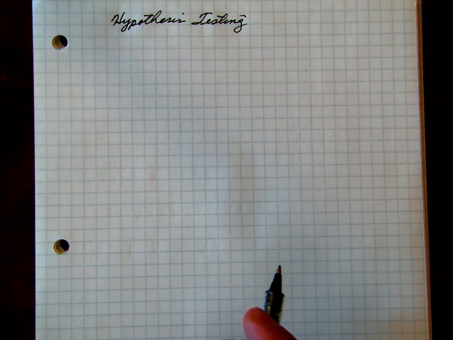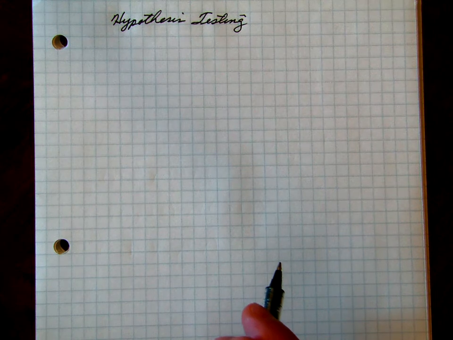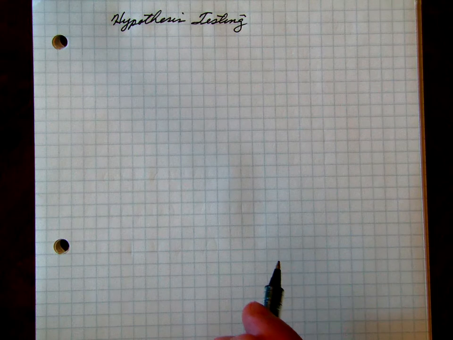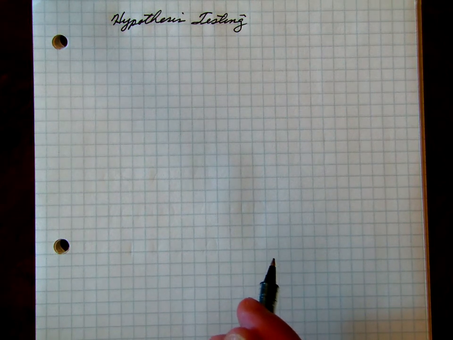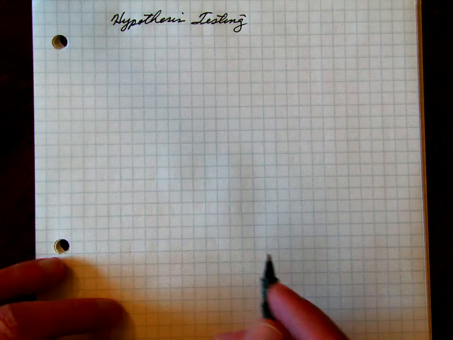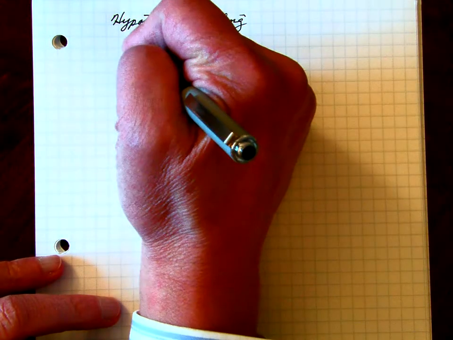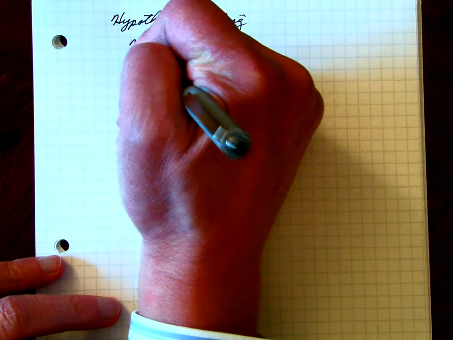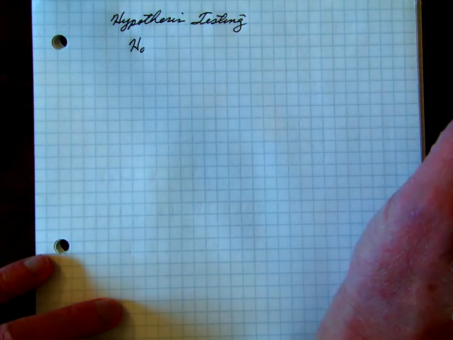Let's talk about hypothesis testing. Hypothesis testing is closely related to what we did before with confidence intervals. In this instance, we need to have a null hypothesis, a basic hypothesis that we're going to use in our calculations, and an alternative hypothesis that is the one that we're going to accept if we have to reject the basic hypothesis. The basic hypothesis is called H0 or H null, the null hypothesis.